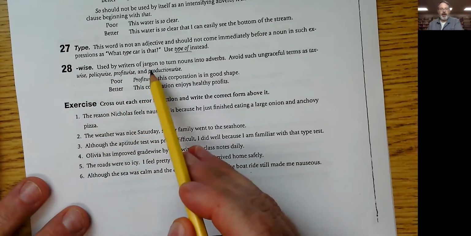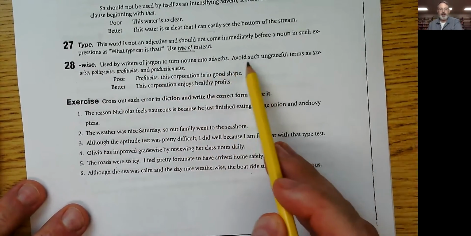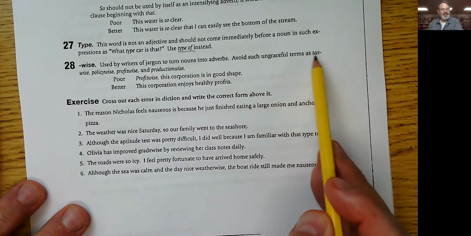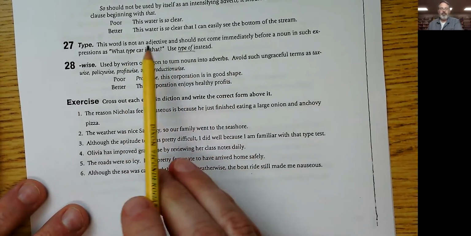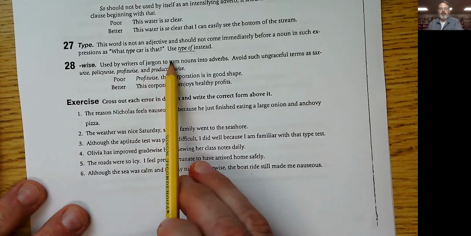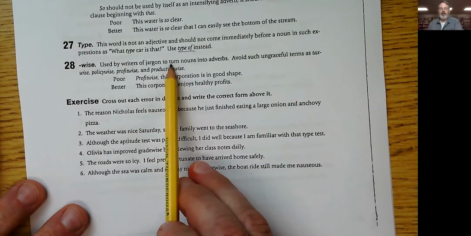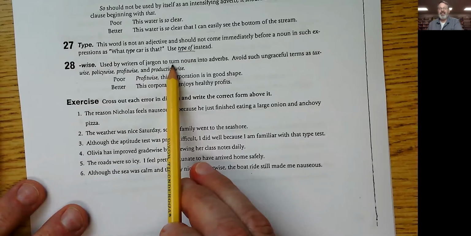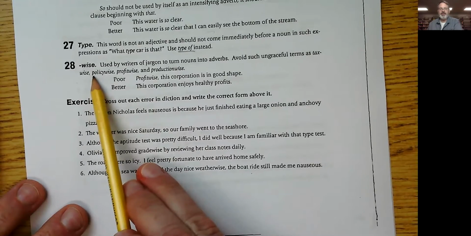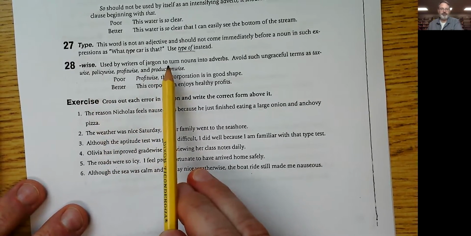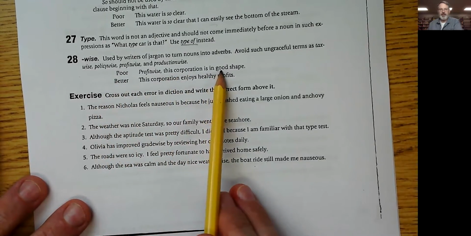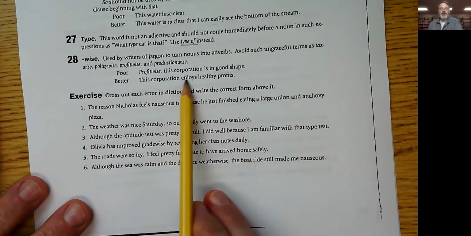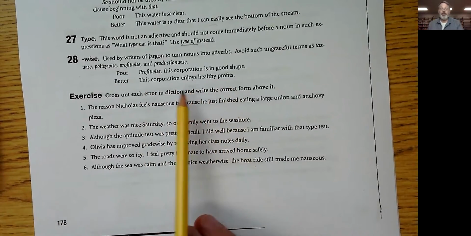Wise. Used by writers of jargon to turn nouns into adverbs. Avoid such ungraceful terms as tax-wise, policy-wise, profit-wise, and production-wise. We get in the habit of doing that as we get a little more comfortable writing technical things, but you don't want to add wise to something to turn it into an adverb. All right, so profit-wise, this corporation is in good shape is something to be avoided. This corporation enjoys healthy profits would be a more appropriate formal sentence.